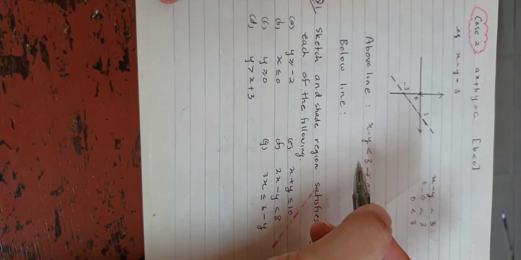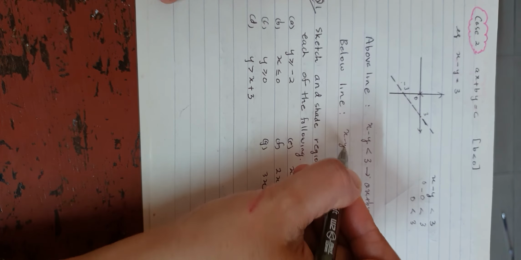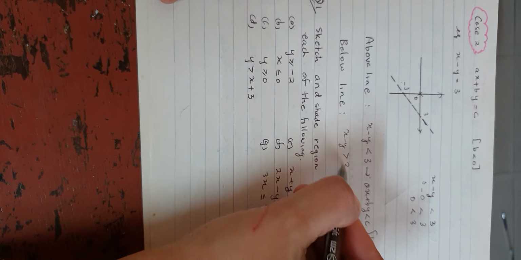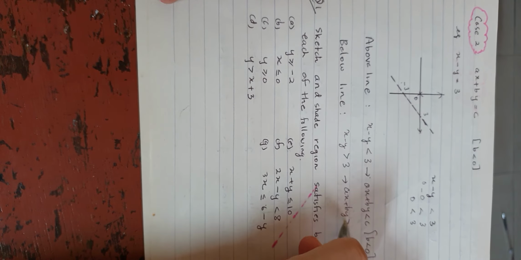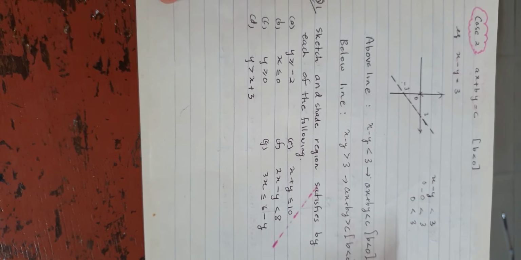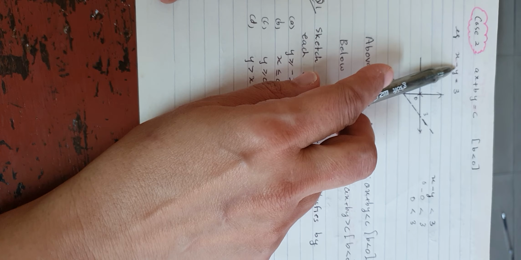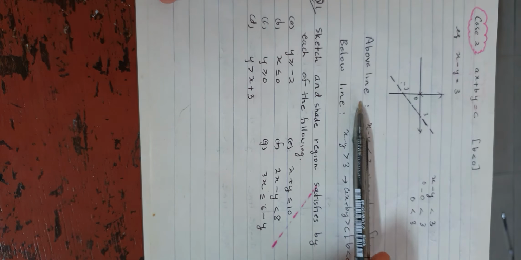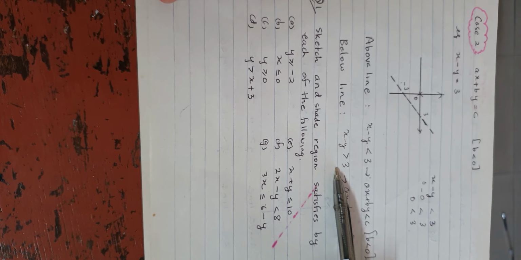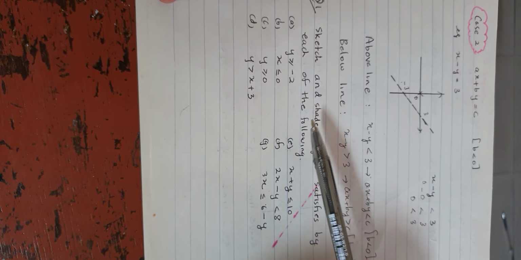What about below the line? It's just the opposite of what we have been studying. So below the line will be x minus y greater than 3, because ax plus by is greater than c, but your b is less than 0. I just want to draw your attention to this part here. Make sure you keep looking at the number in front of the y. If there's a negative sign here, be careful, because above the line is less, below the line is greater.